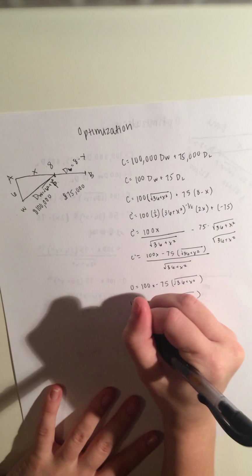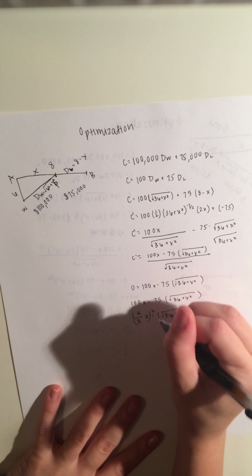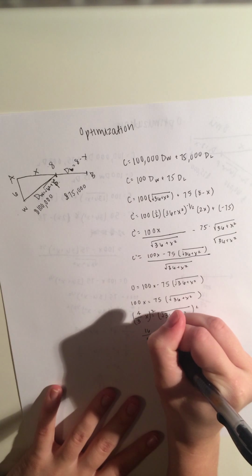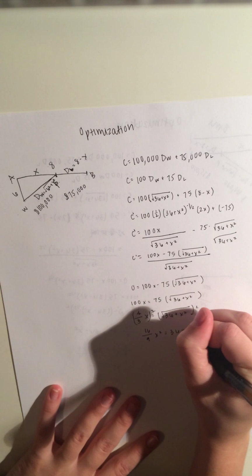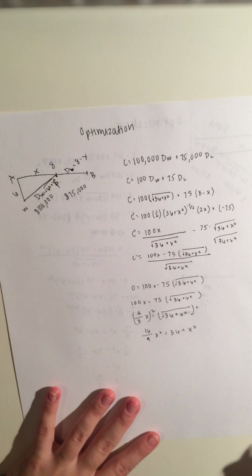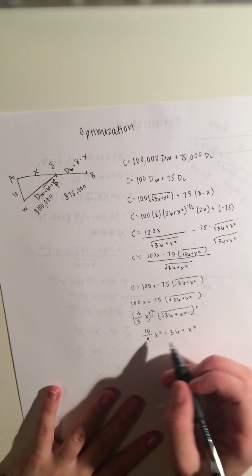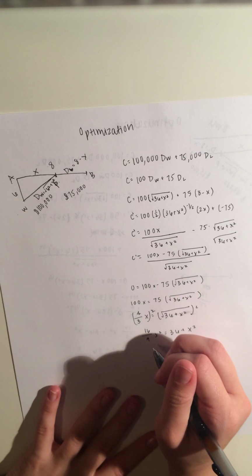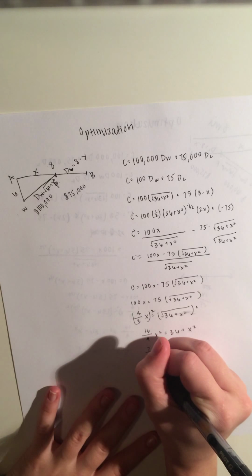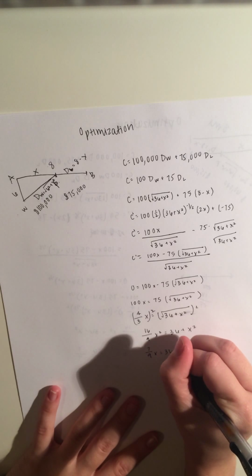And square both sides. So you get 16 over 9 x squared equals 36 plus x squared. And go ahead and solve for x. So if you subtract an x over, you get 7 over 9 x squared is equal to 36.